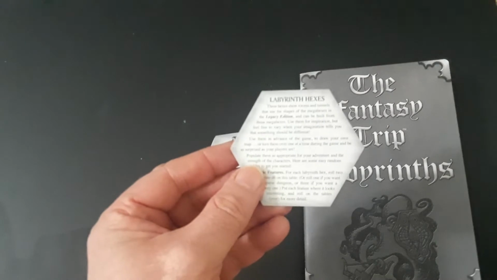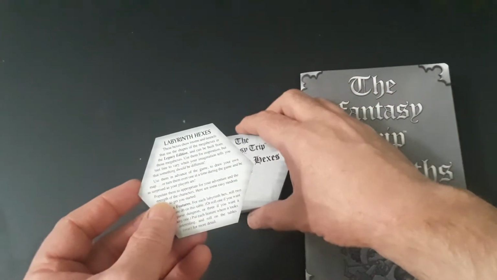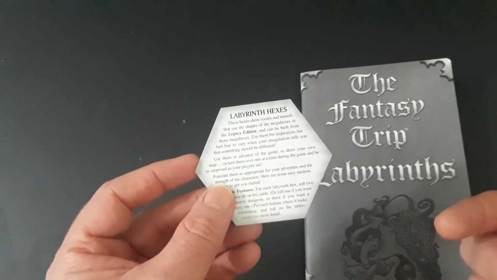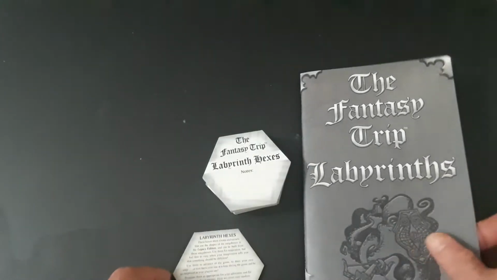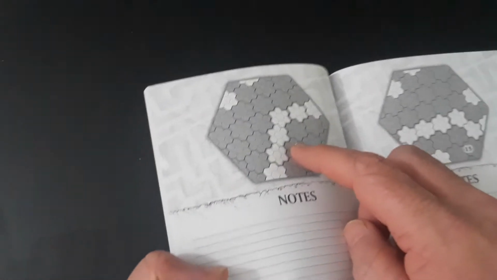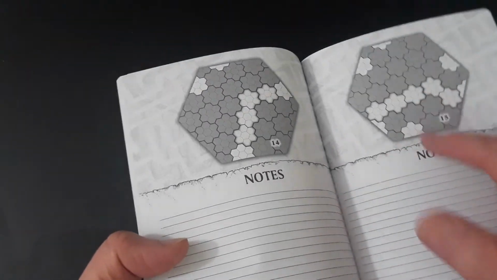Now, while the Fantasy Trip hexes come with an interesting set of cards that come with their own instructions that talk about both deliberate and random ways of using them, the Labyrinth's journal itself has no particular instructions. It's simply each of the Labyrinth cards here and then notes underneath. So here's two ways I think these could be used.